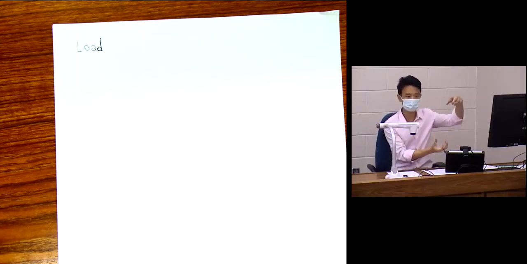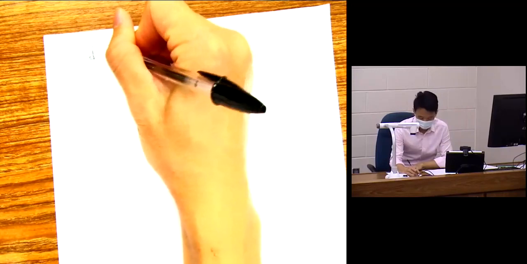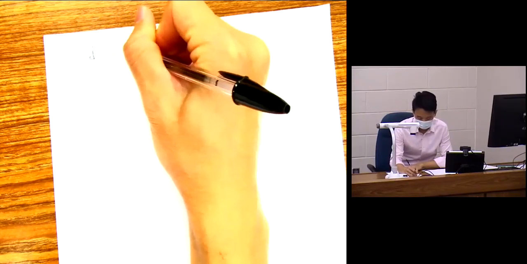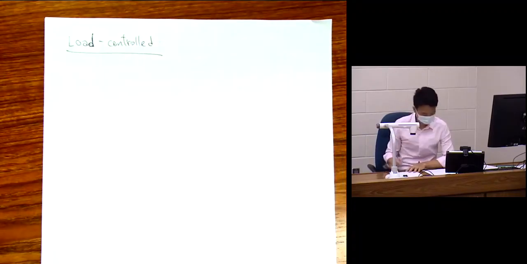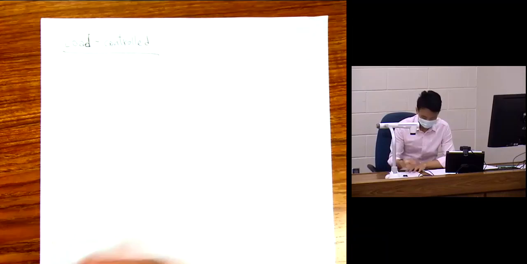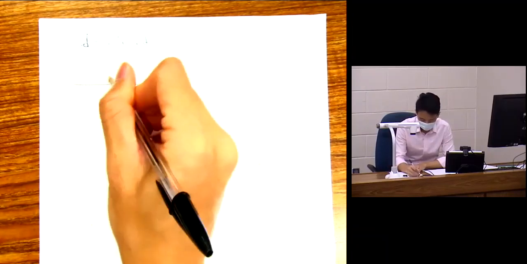The force is constant, the same force. The displacement is not. How do we calculate energy release rate in that case? So let's consider the first case where we have load control.